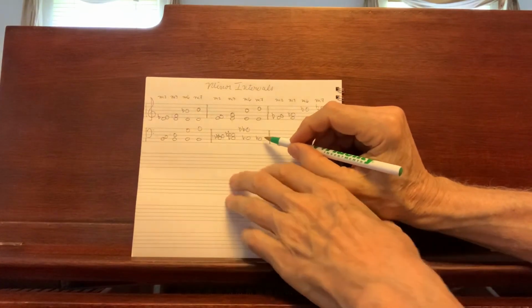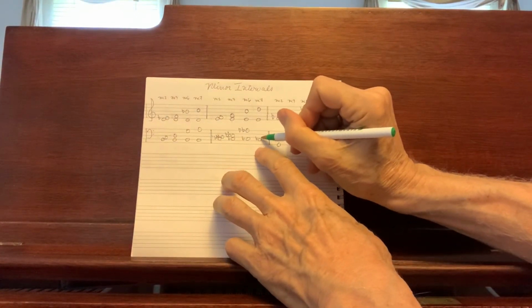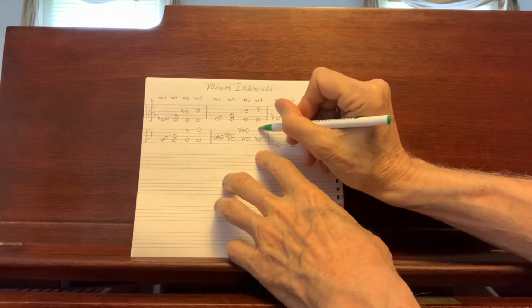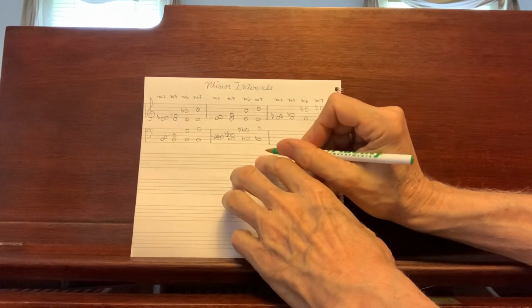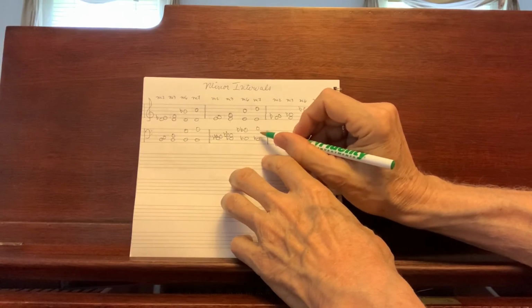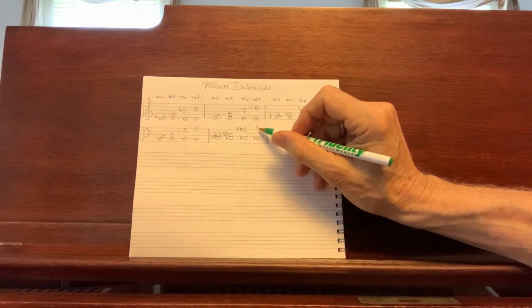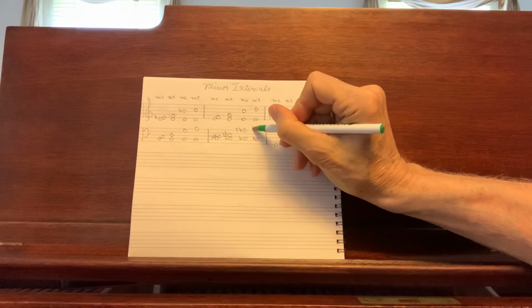And let's see what a major 7th above C flat looks like. 1, 2, 3, 4, 5, 6, 7. So it's some kind of B. And if you remember from our major scales, a major 7th above C flat is a B flat.